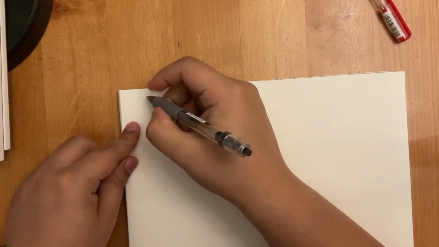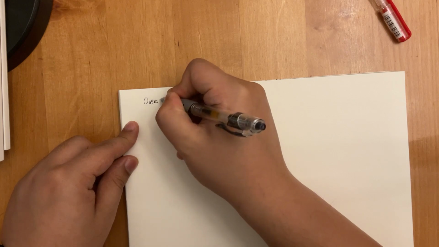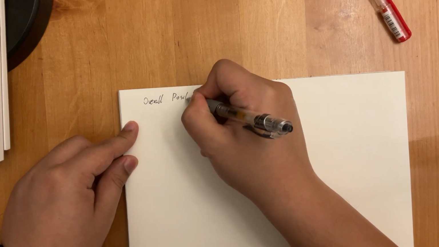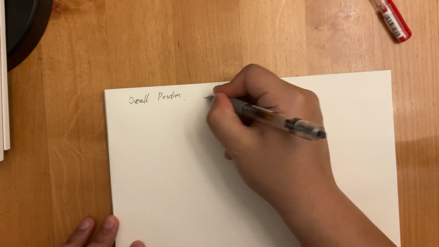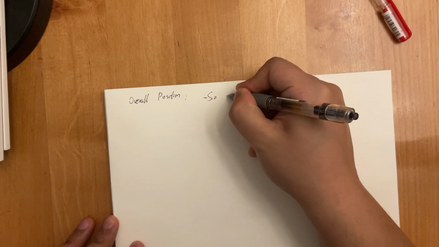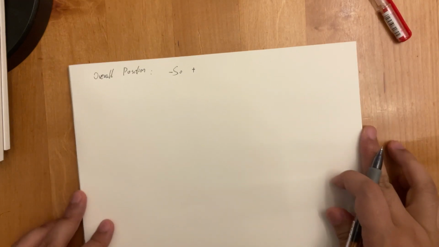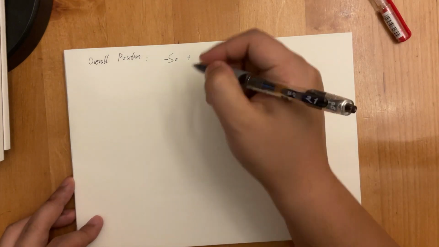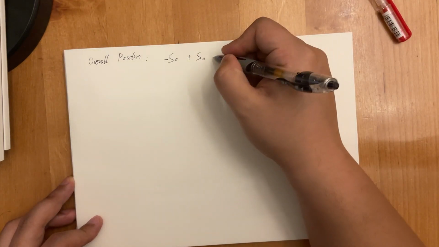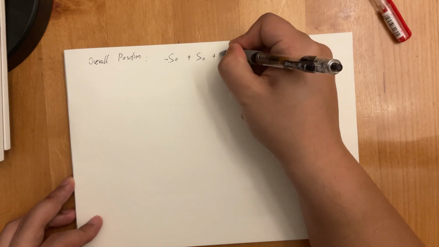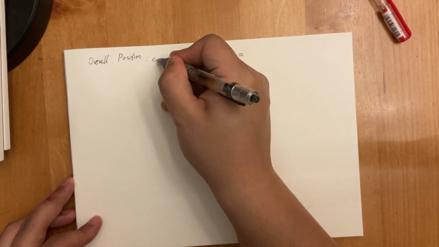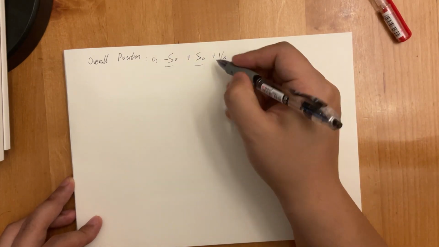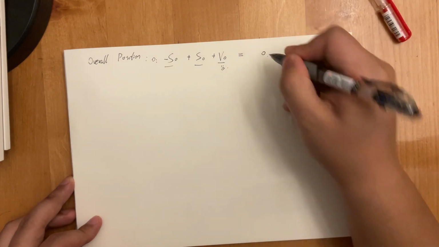So the overall position will be: you borrow a certain fund, so minus a specific fund, and you use that fund to buy a specific underlying asset, and then you are going to short a forward contract. At time 0, these two cancel out. Fair trade is equal to 0, so this will be 0.